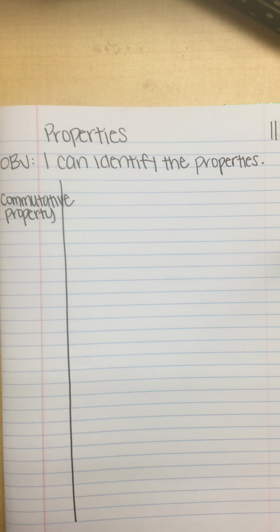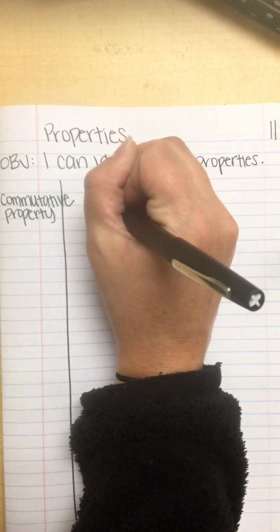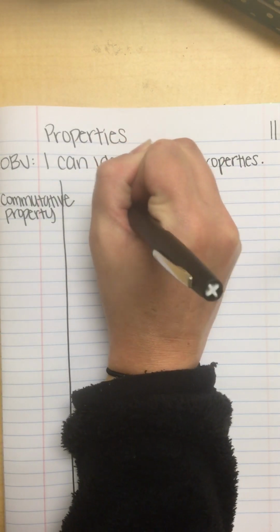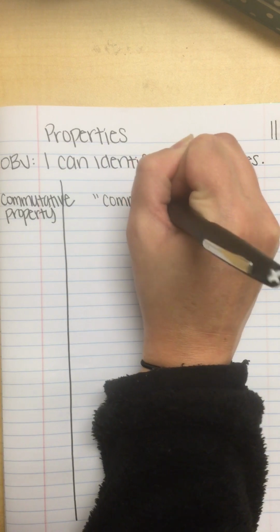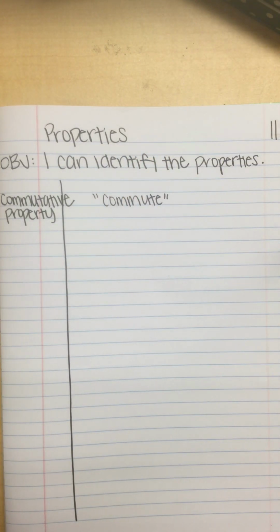So the commutative property, if we think about what the root word or the main word of commutative is, it is commute. When you go to college one day or you are going to your job, you commute to school or you commute to your job every day, which means you have to travel there.